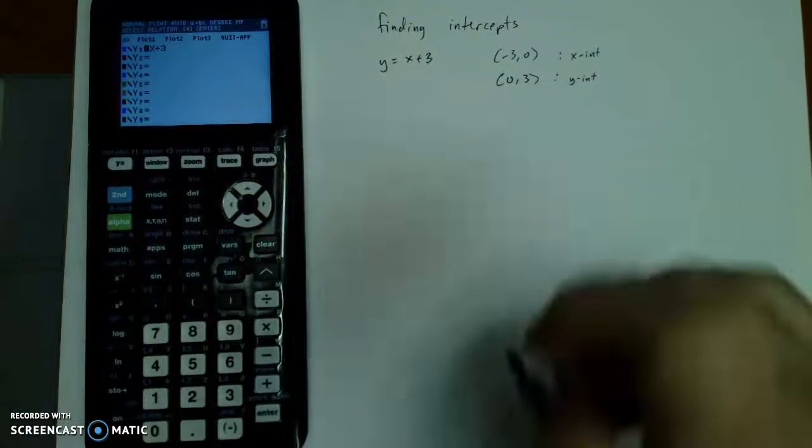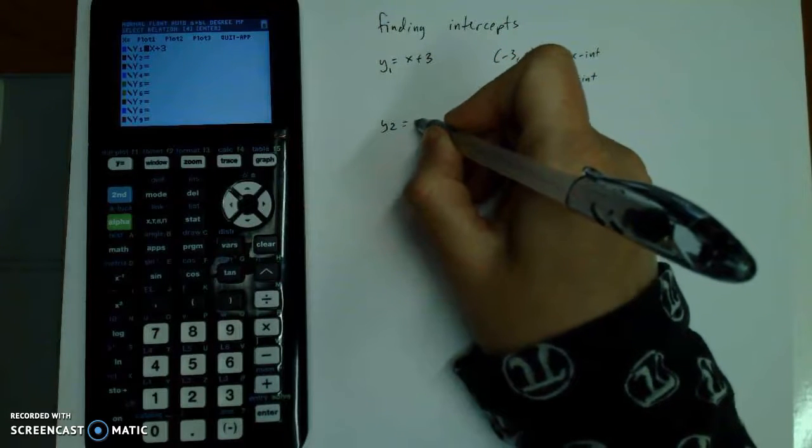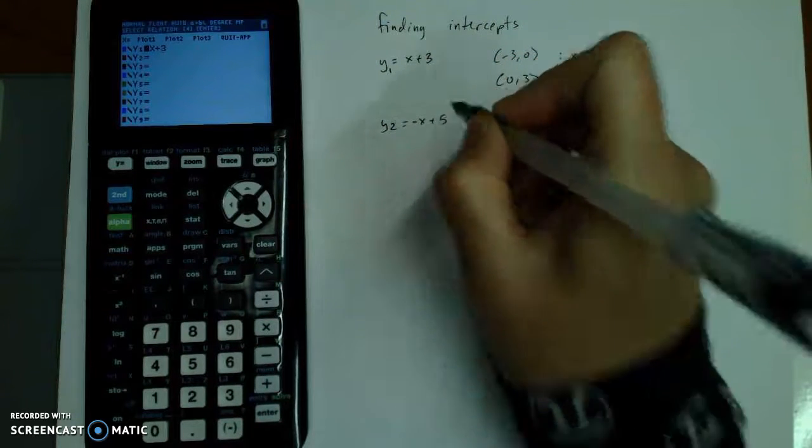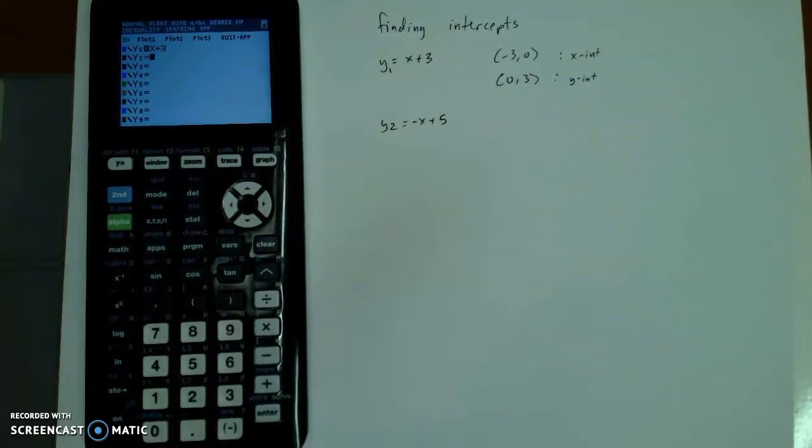So I've got my one graph already. I'm going to go ahead and call that y1. And let's do negative x plus 5 as my other one. So I can go ahead and graph a second line. I'll just go down to y2. As a reminder, that is negative x, not subtraction. So I'm going to come down here and hit the negative sign.